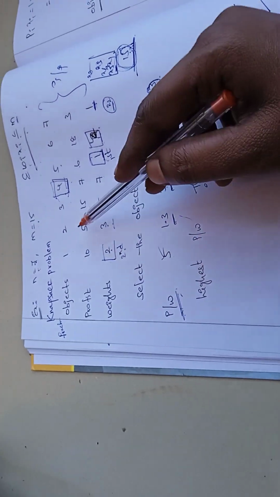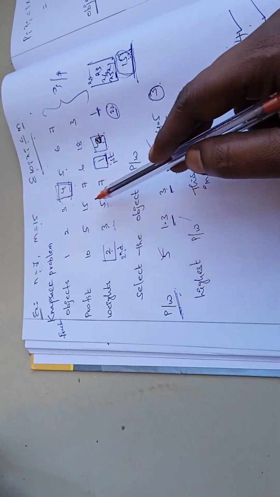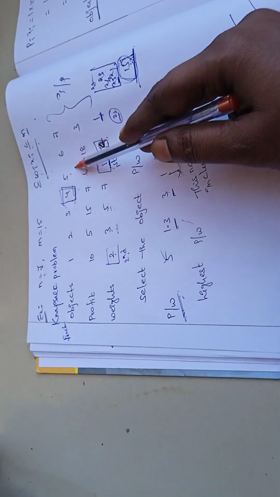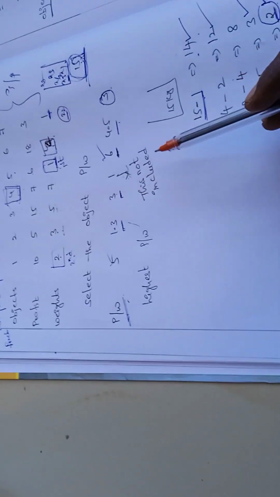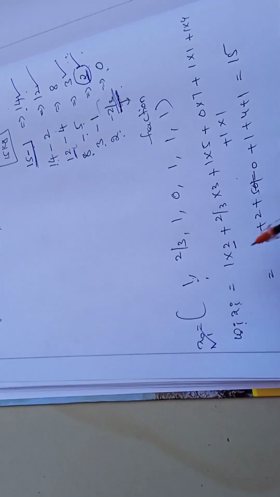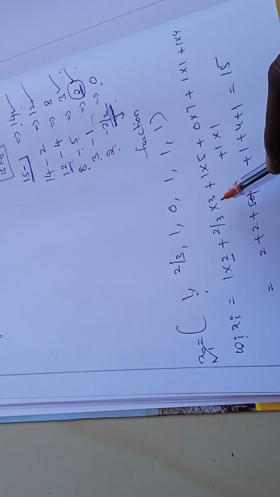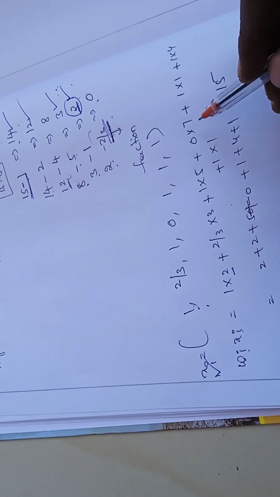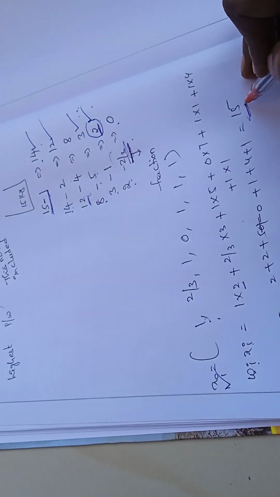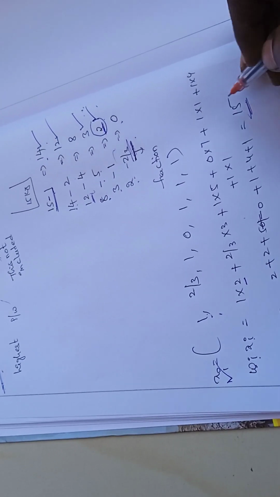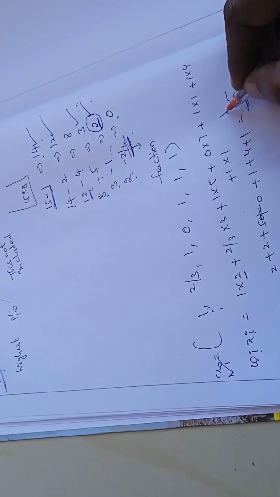X1 వెయిట్ 2, X2 వెయిట్ 3, X3 వెయిట్ 5, X4 వెయిట్ 7, X5 వెయిట్ 1, X6 వెయిట్ 4, X7 వెయిట్ 1. So WiXi you have to calculate: 1 into 2 plus 2/3 into 3 plus 1 into 5 plus 0 into 7. So if you calculate, you will get 15. What is this 15? Maximum size of the bag. So you filled your bag with the 15.